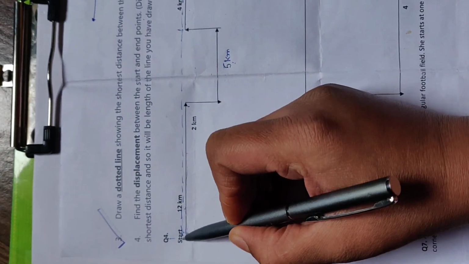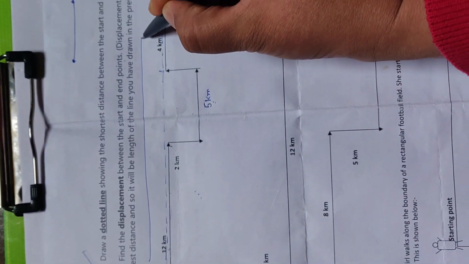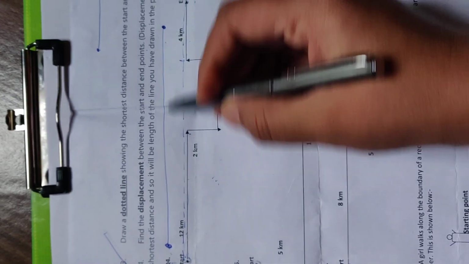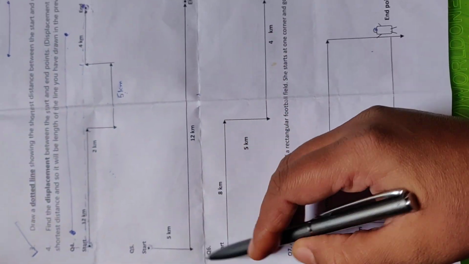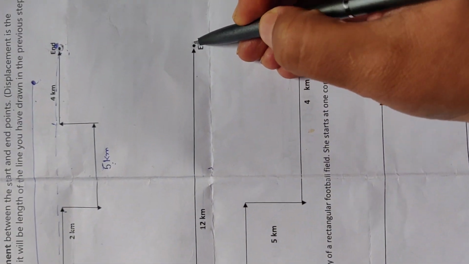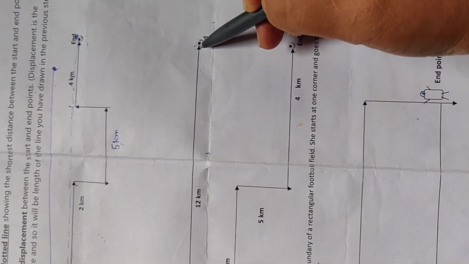For example, let's take, instead of following this path, if this object has moved directly to this point, right? So in this case, distance will be equal to displacement. There is no other way, no shortcut to reach to this point, right? Now in the next diagram, you can see the arrow. This was the direction, and this is end point where object has to reach.